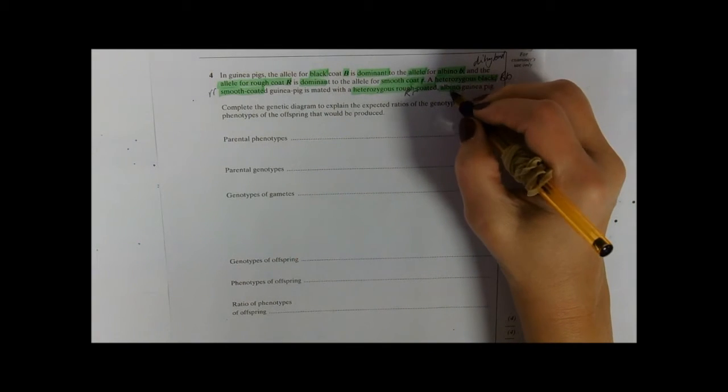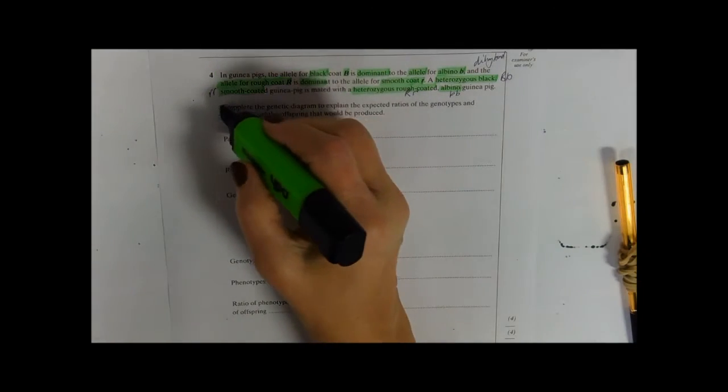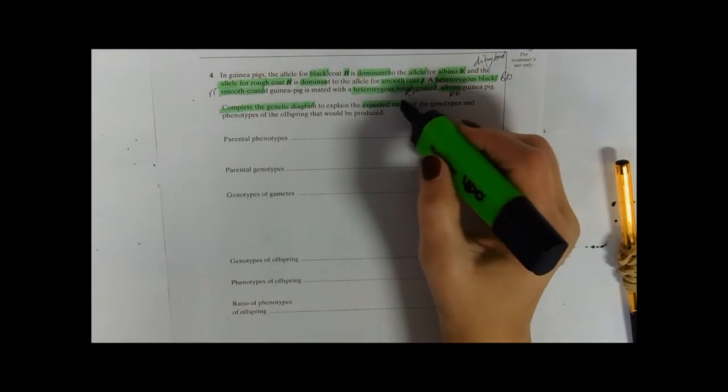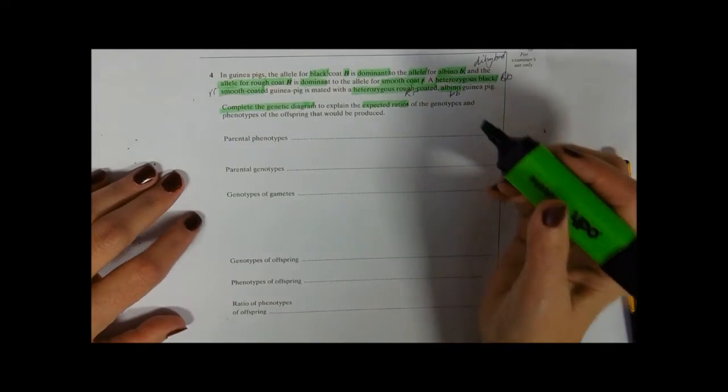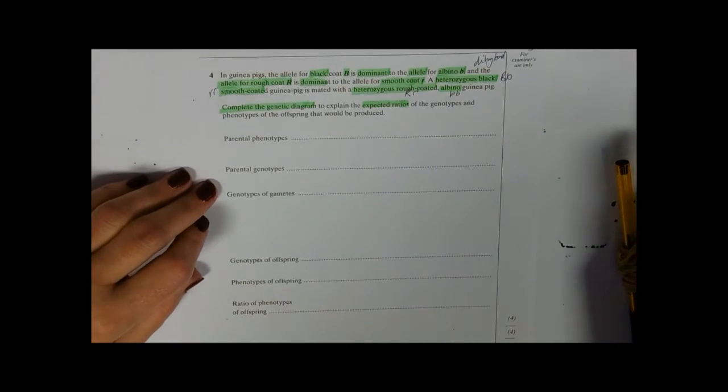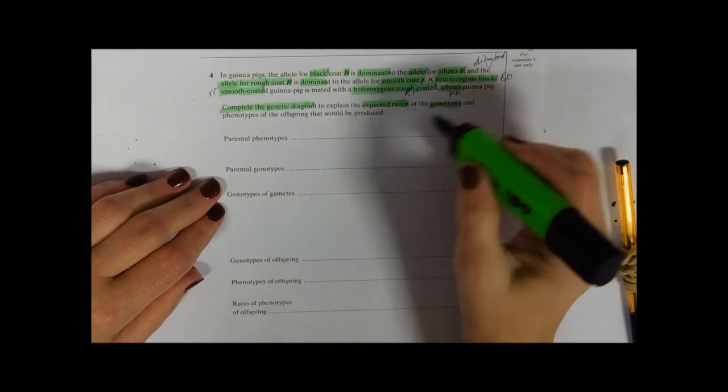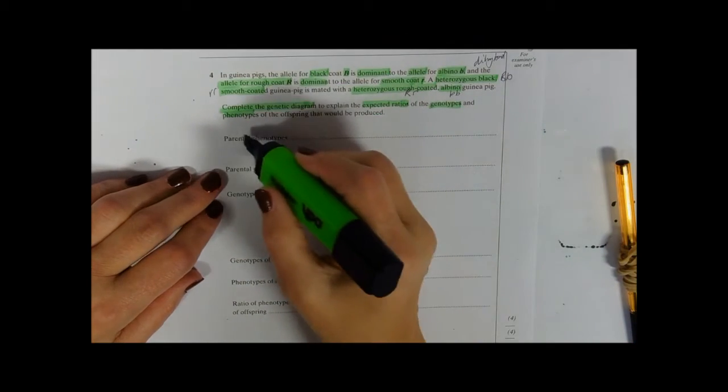So that immediately tells us that we're dealing with little b. Complete the genetic diagram. Okay, that's nice and easy. To explain the expected ratios of the genotypes and phenotypes. So we want genotypes and phenotypes, but it's going to tell us what to put where.